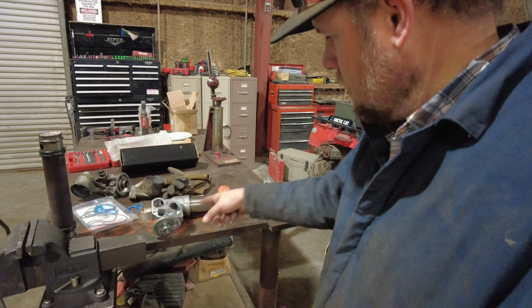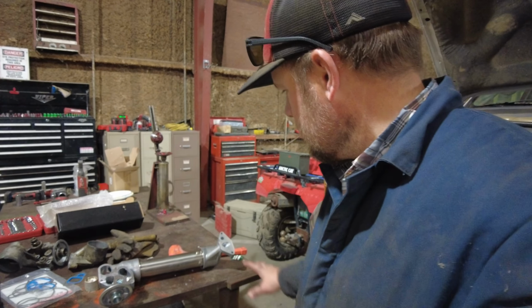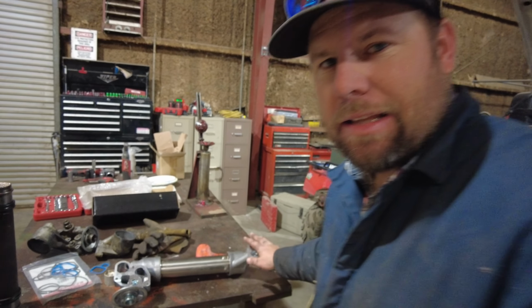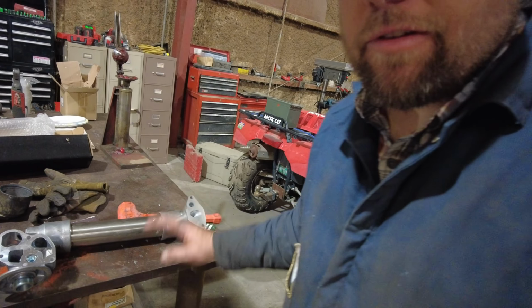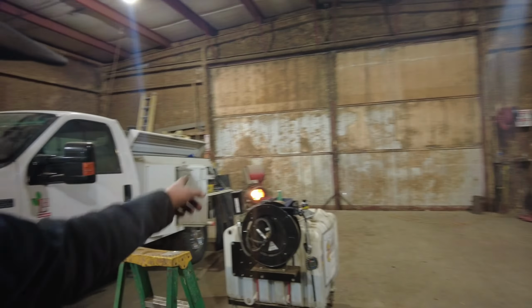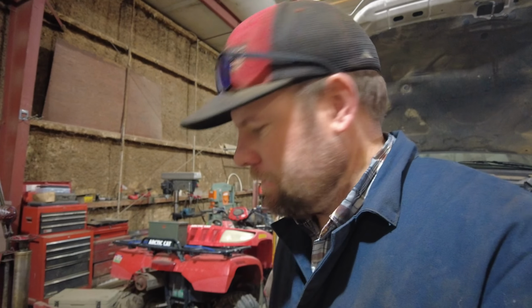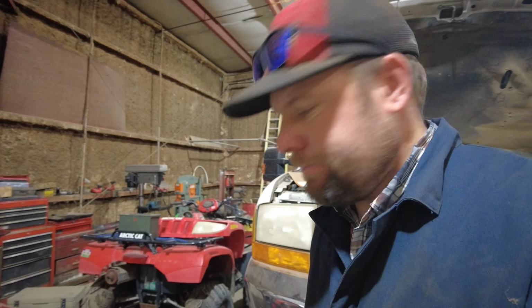All right, that was a pain in the butt to get that together. I didn't film it, but what I finally did is I put the ends in front of the shop heater over there. I figured the heat would make them open up and expand, and they popped right on. Now I got to put it on the truck.